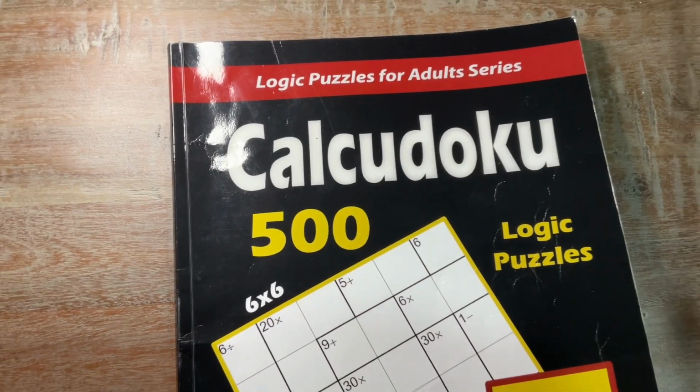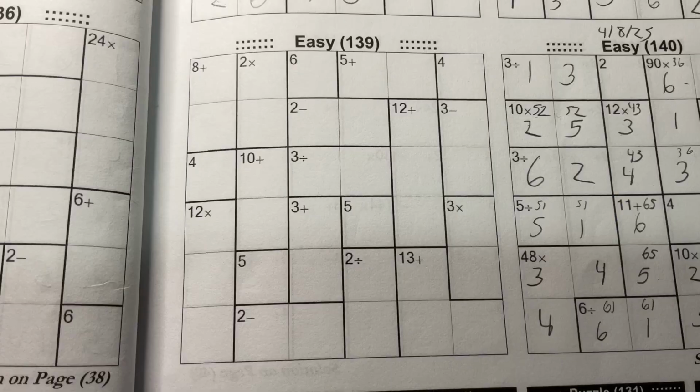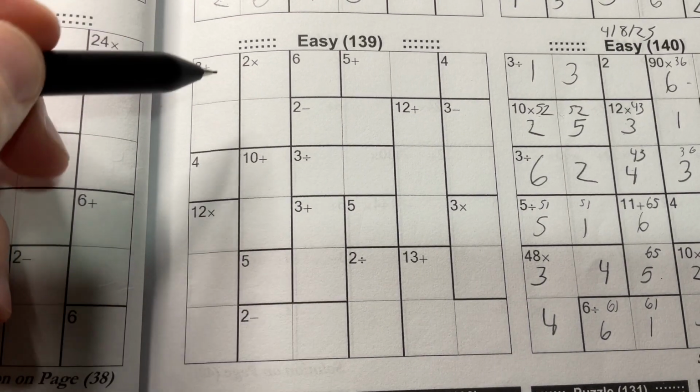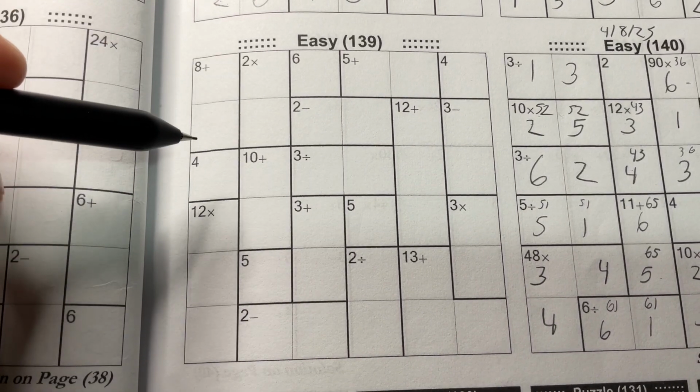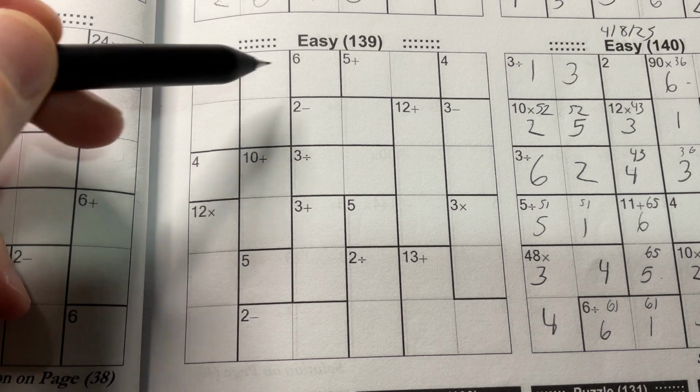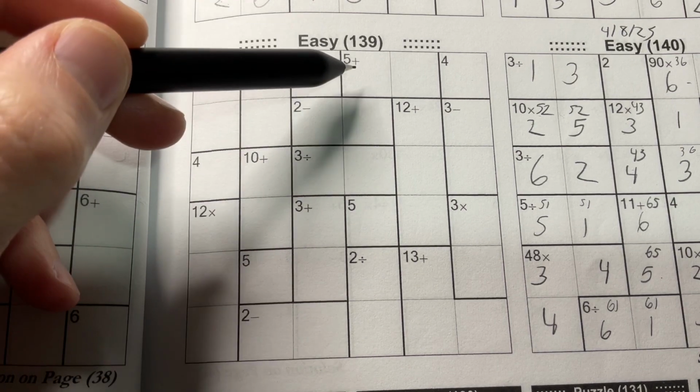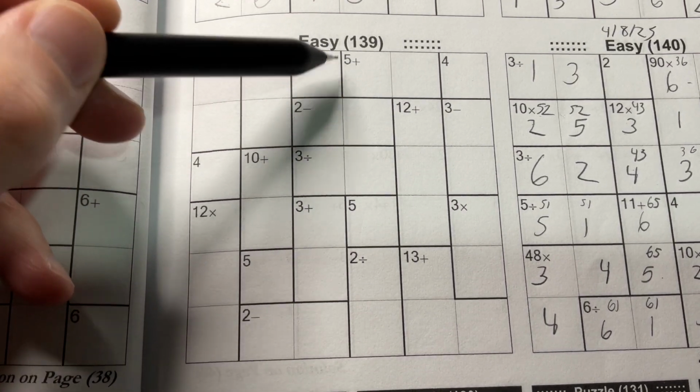Today I'm going to do 3 puzzles from this book. Started off with easy today. So the point of Calcudoku, or KenKen, is to get 1 through 6 in each row or column while obeying the operations placed in each highlighted box. So for example, we need 2 numbers here that add up to a 5.